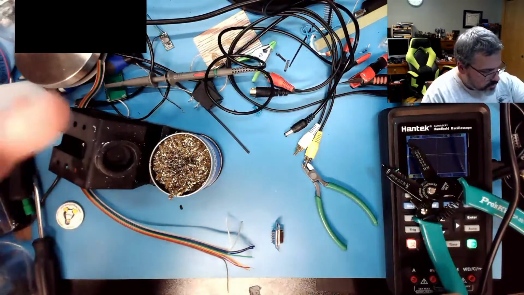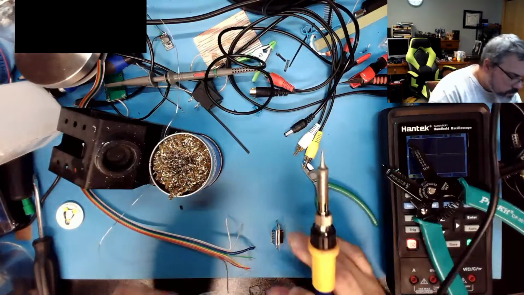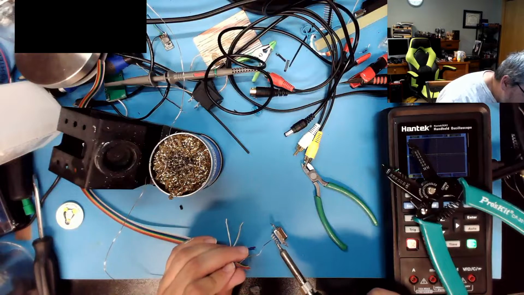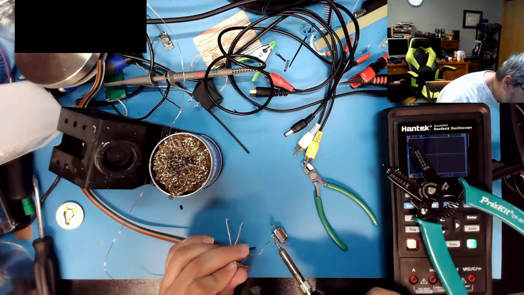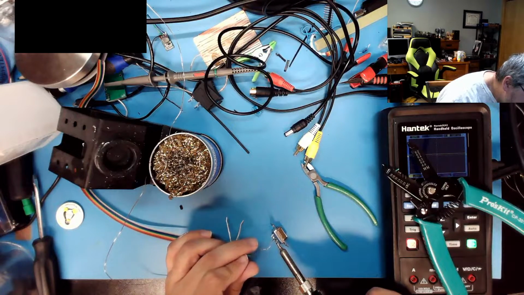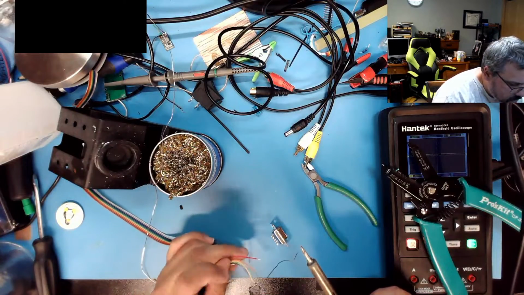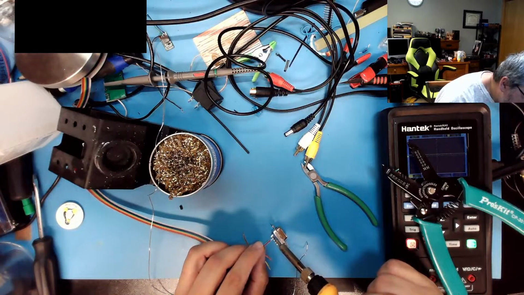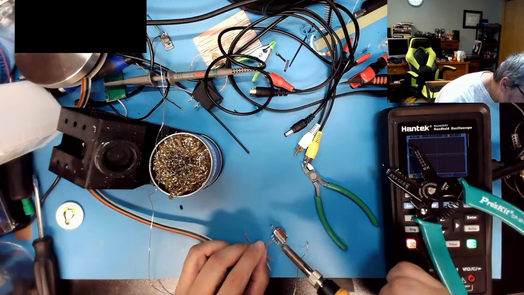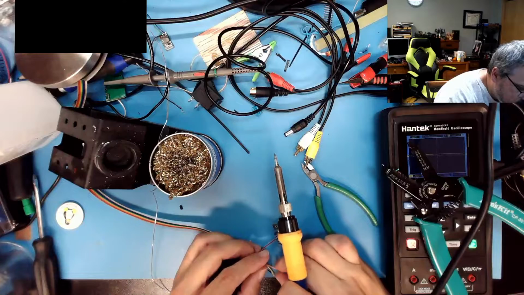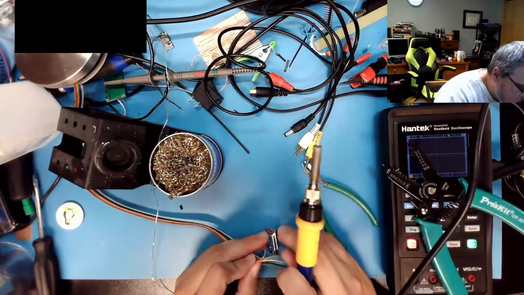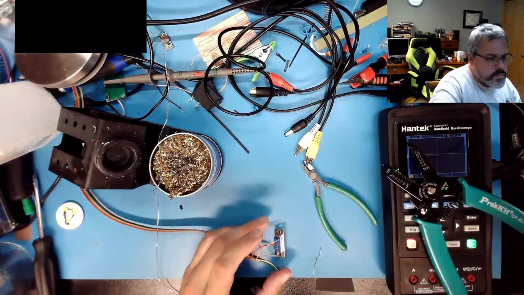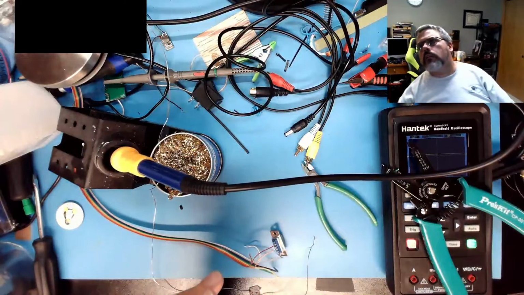Let's get some solder in those 3. Actually 2, 3, and 5. 2, 3, and 5. And 2. 3. Oh, where's my helping hands when I need it?